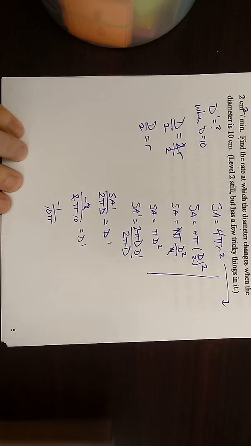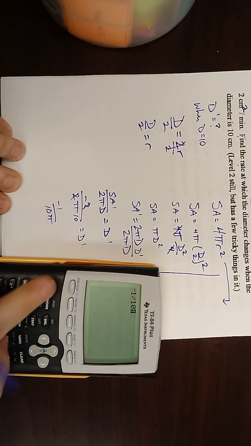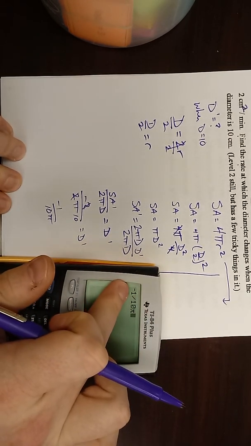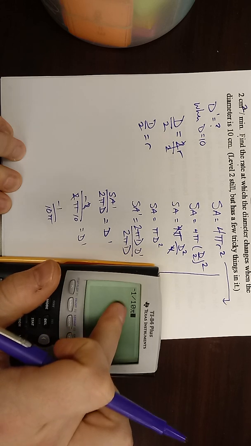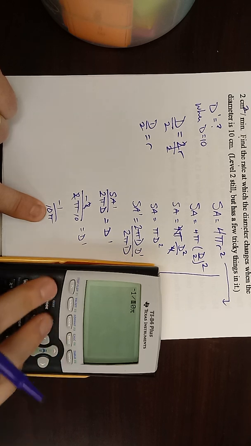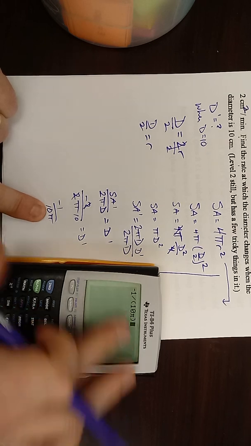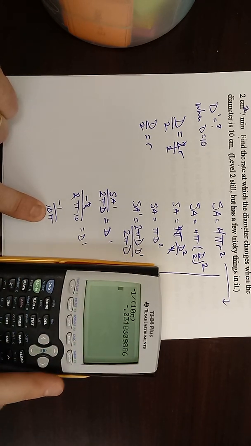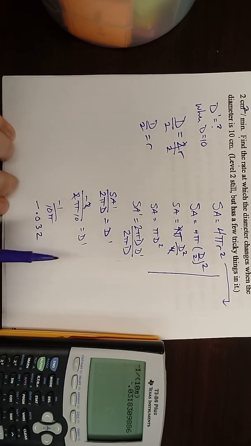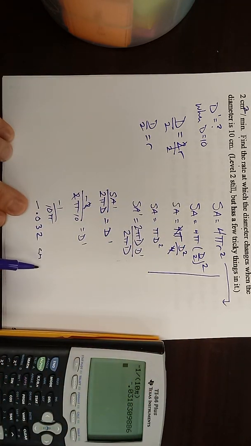Now, if I'm going to type that in to find that, you need to be very, very careful that the pi does not wind up on the outside. So right now, this is doing it wrong. This is doing -1 divided by 10. You get that, then you do times pi. That's not what this says. This says take -1 and divide that by 10 pi. So make sure you use your parentheses appropriately. And you get -0.032 centimeters per minute.